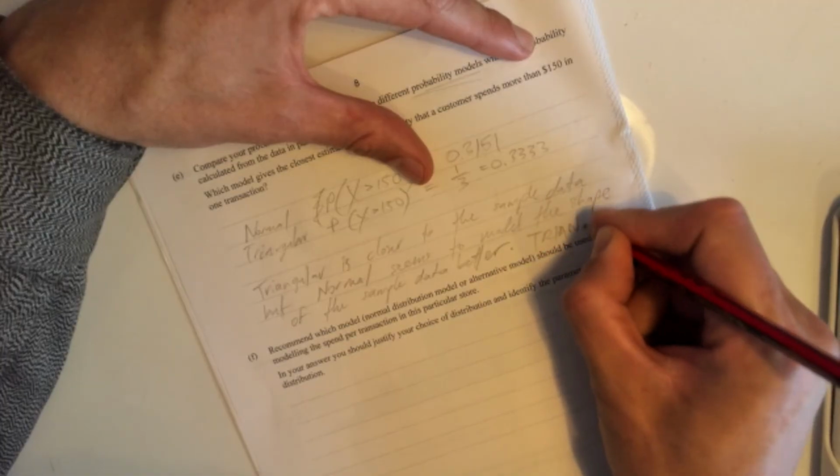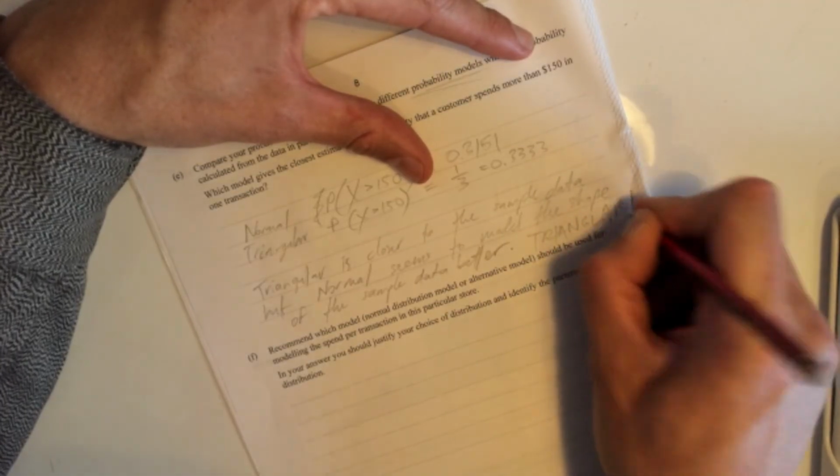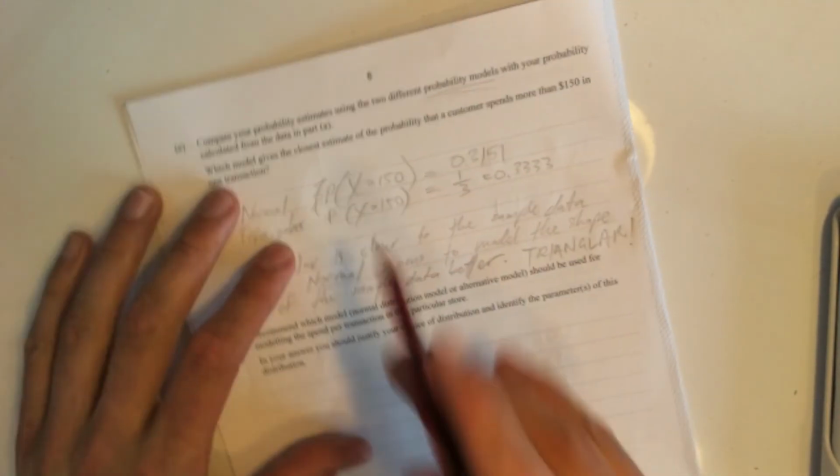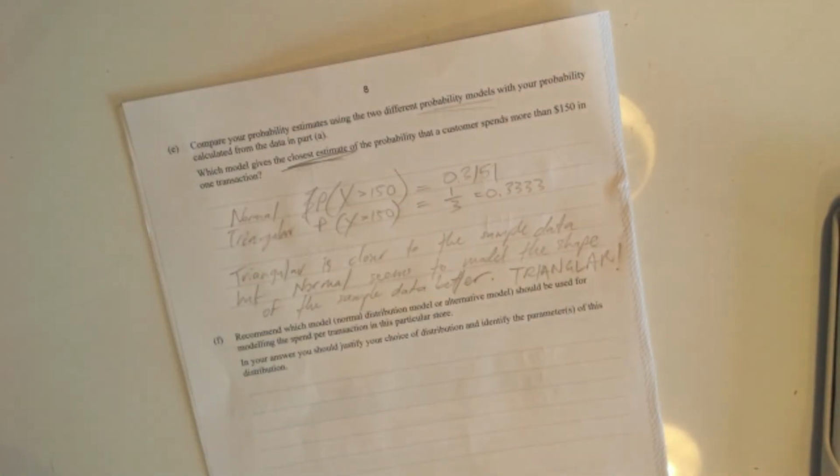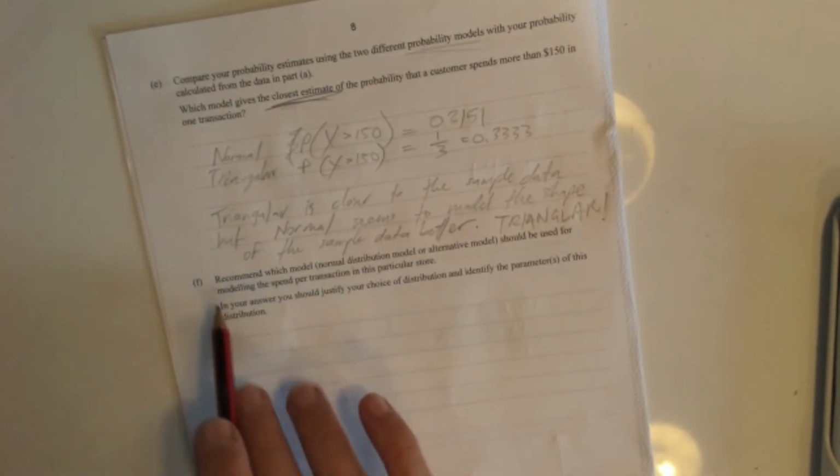Triangular. Because I think they're asking closest estimate. I don't know if I'd agree with that. I kind of prefer the normal.